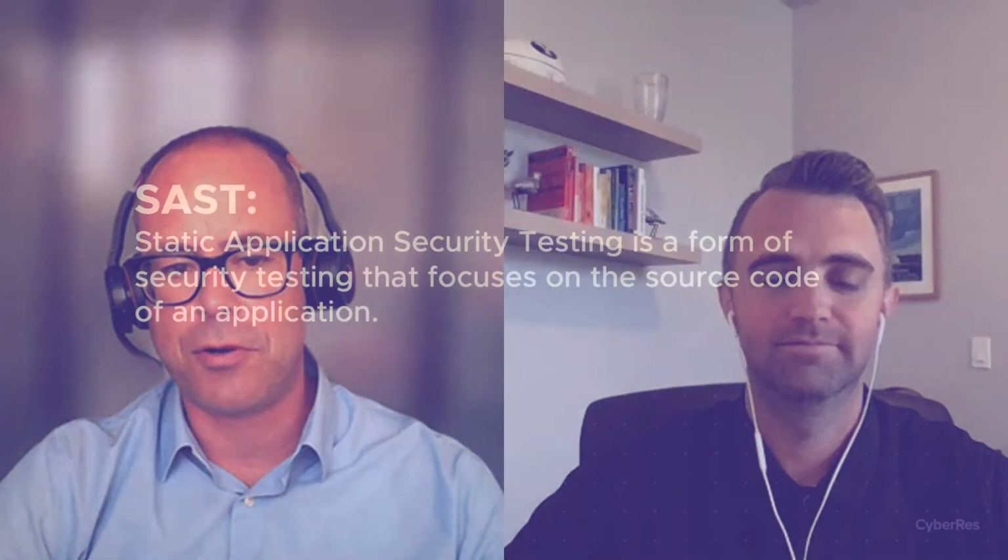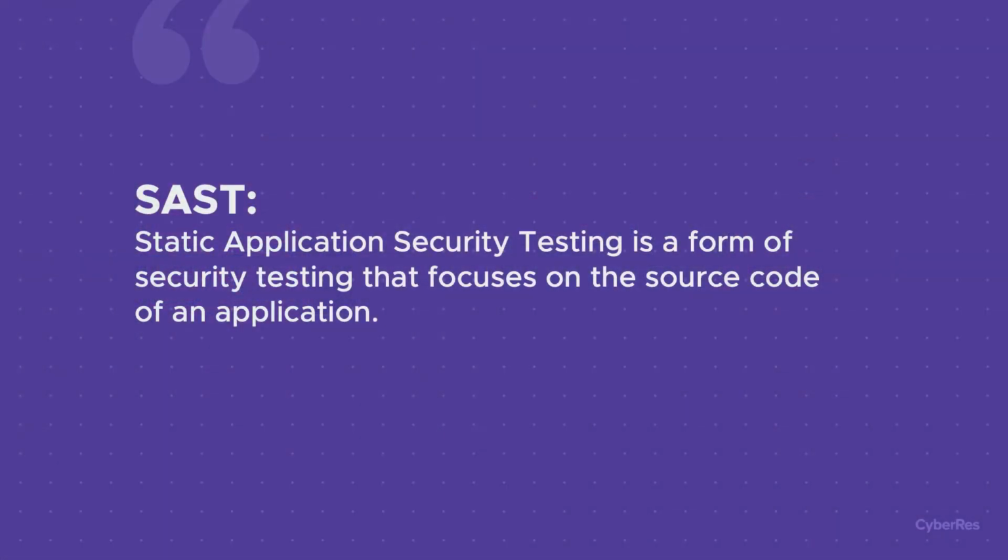Yeah, sure. SAST is an acronym, it stands for Static Application Security Testing. It's a form of security testing that focuses on the source code of an application. While doing SAST, you don't have to actually run the application. It's static, that's why it's called static analysis. It is very similar to what an expert auditor would do if they were reviewing your code and looking for potential security problems, except that it automates this process.